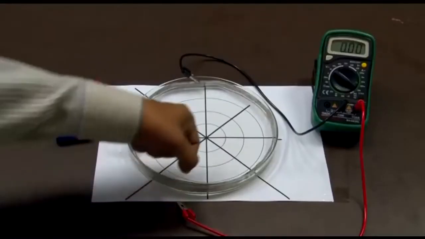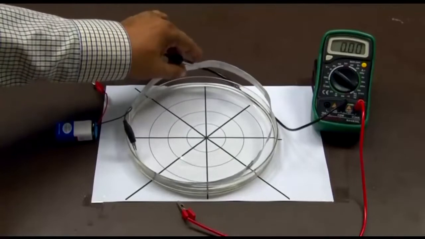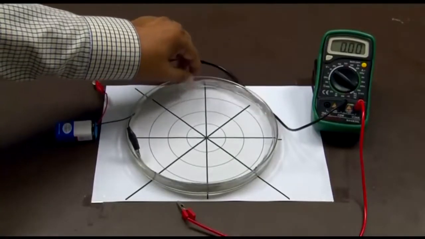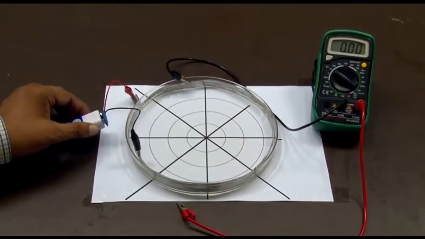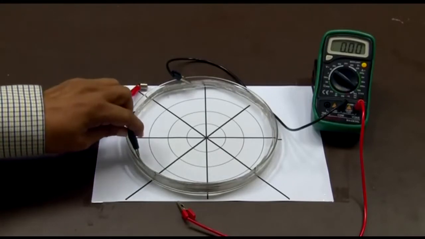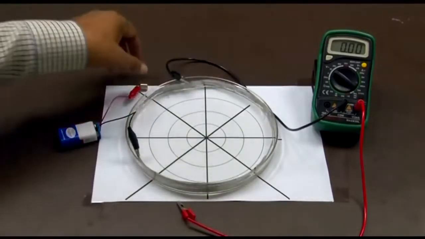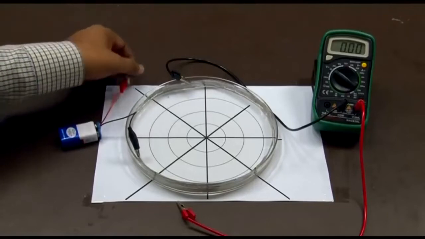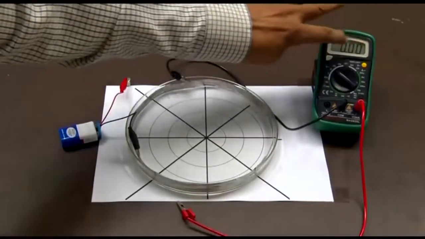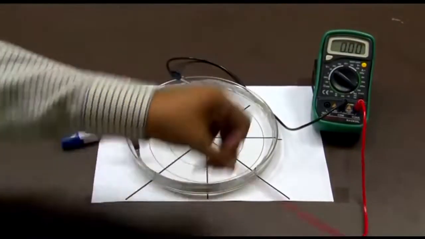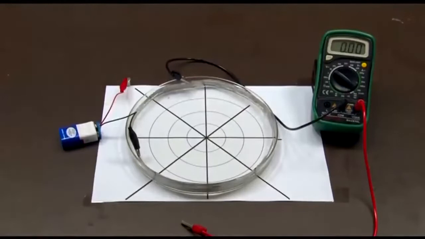Now you can see this glass vessel in which we have put an aluminum ring at the inner periphery, and we have this 9 volt cell. One end is connected to this aluminum ring here, and the other end is still free. This is a multimeter and it is set to measure voltages, potential differences. There are two ends, and one end is again fixed at that aluminum ring.